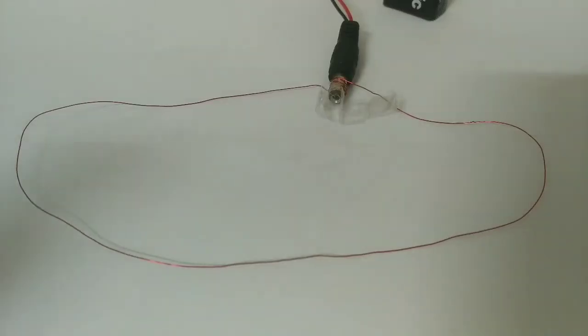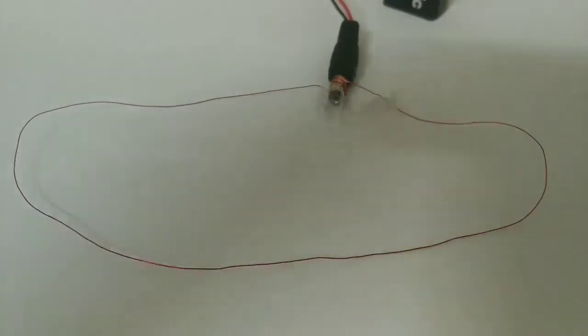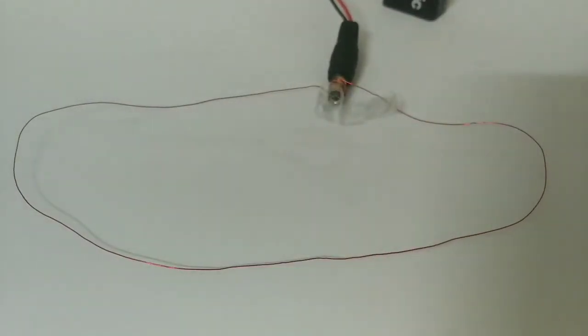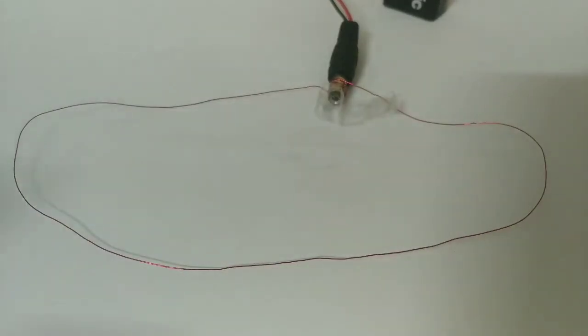Electricity and magnetism are inseparable. Whenever there's current passing through a conductor, the moving electrons always produce a magnetic field, or an induced magnetic field, perpendicular to the flow of current. So I could use the right-hand grip rule to know the direction of the induced magnetic field.